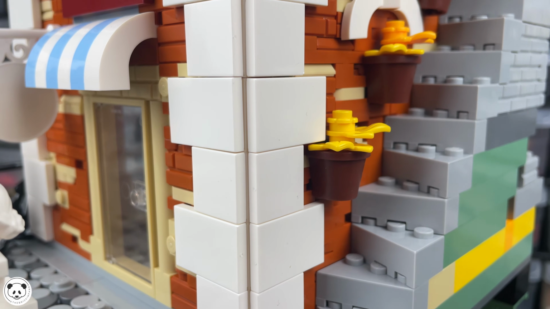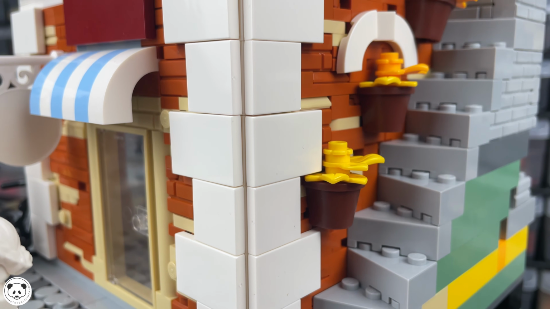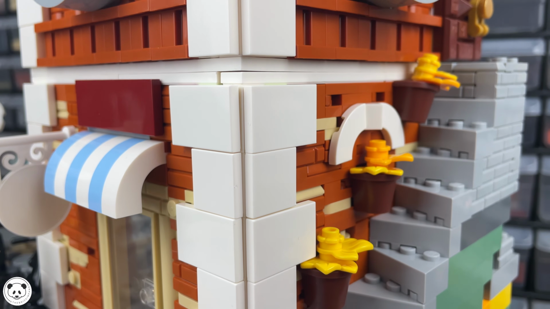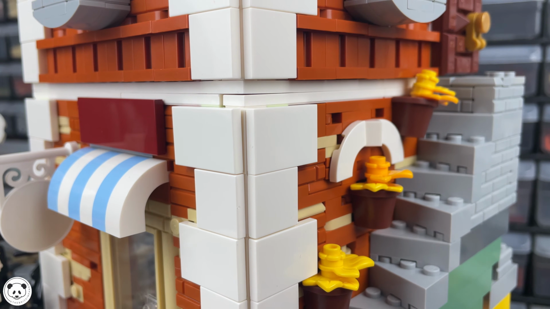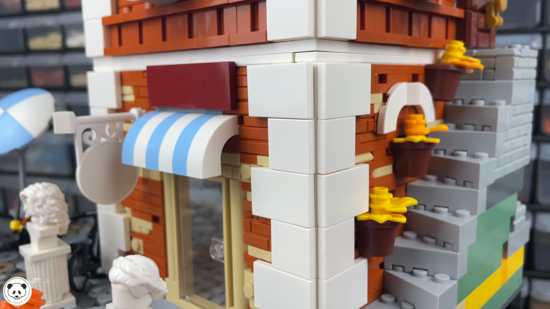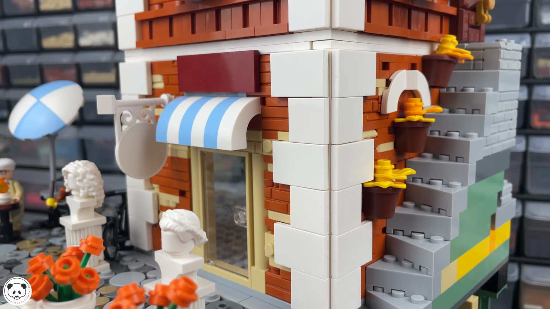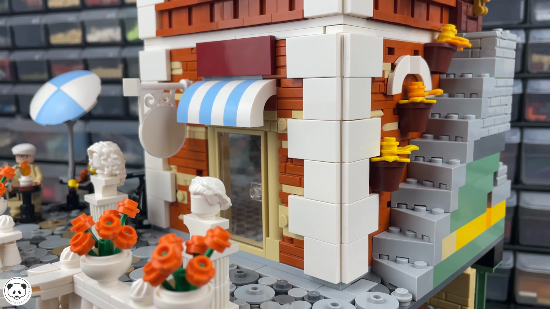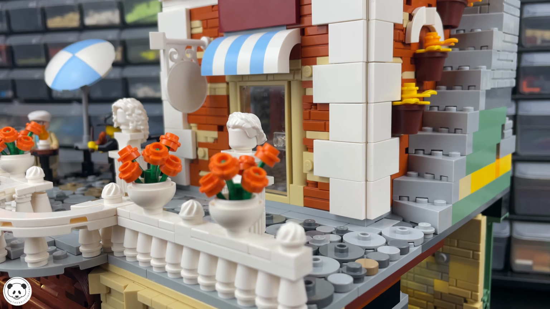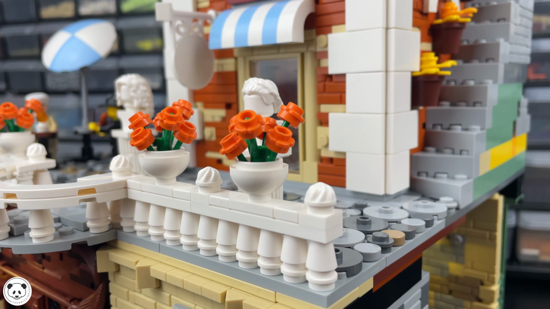And then obviously you can see I've got some tan detailing throughout, using some ingots and some headlight bricks on their side, things like that. And then I've got the light blue and white awning. That's a color you kind of see in little beach communities in Italy. It just feels very Mediterranean. And so I was really happy with that. This white railing and then these orange flowers.